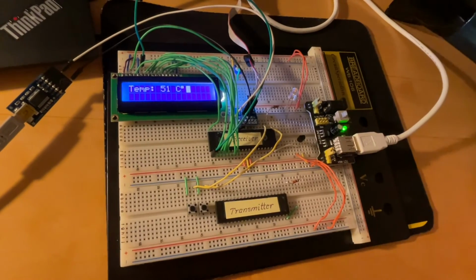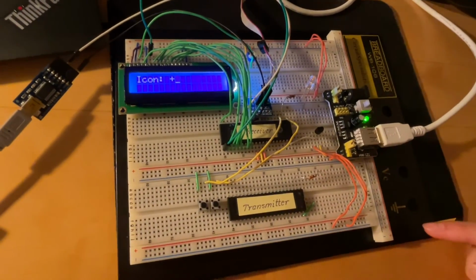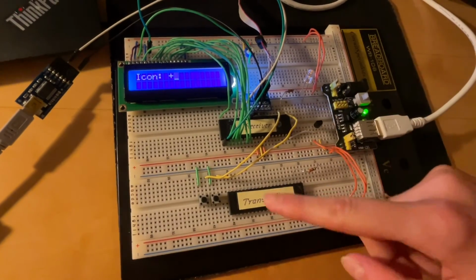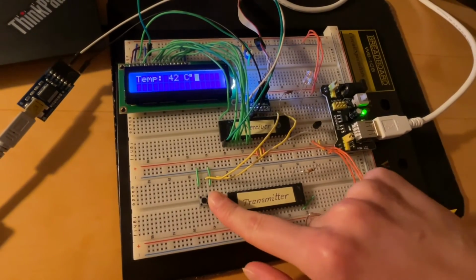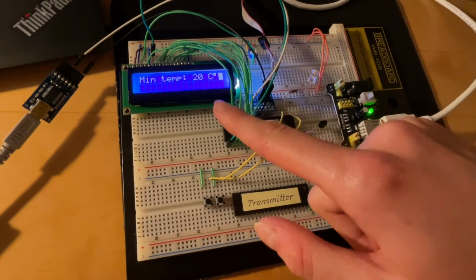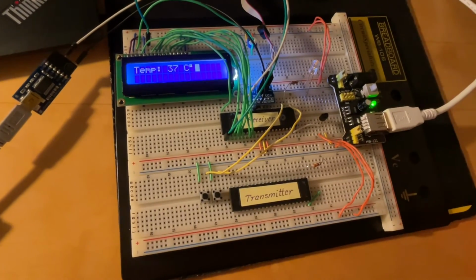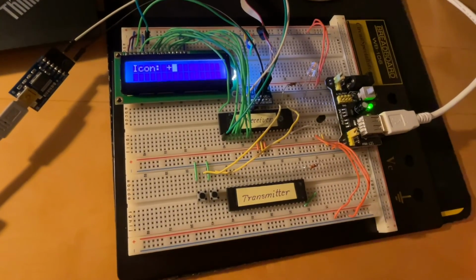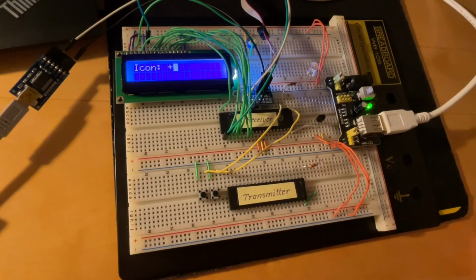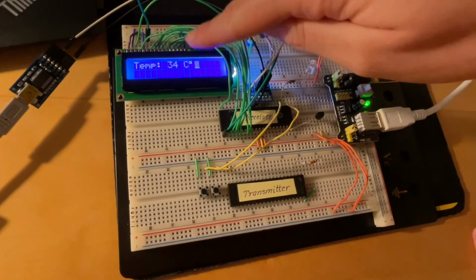Okay, oh, 51 degrees Celsius. Okay, and the icon changed to a plus, which is correct. And let's see what we have here. Max 21, or sorry, 51, yeah, and min remained 20. So that works correctly for both of my complexities, which are EEPROM and the special character for the degree symbol, which again you saw right here.